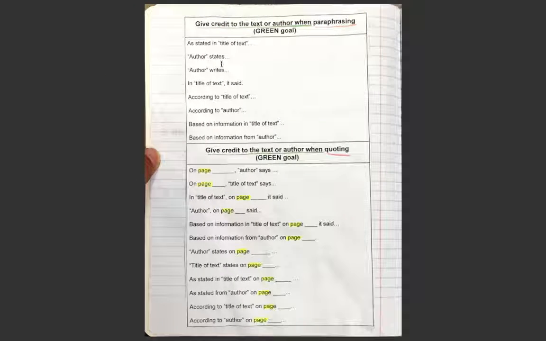Notice when we look at this paraphrasing section, each one of these has something in common. Half of these have title of the text in common. The other half has author in common. Unless the question specifically tells us that we need to use an author or the title, you can choose whichever one you want.